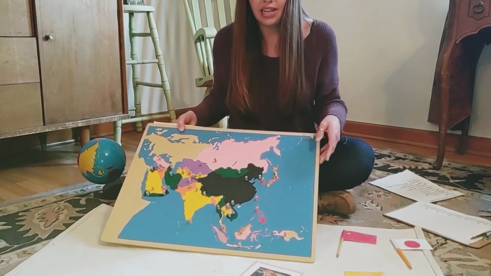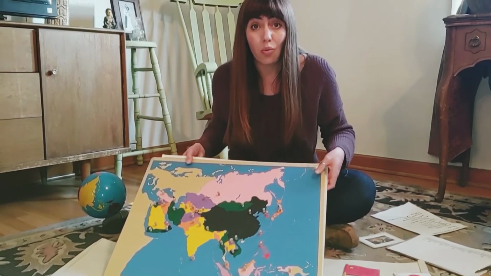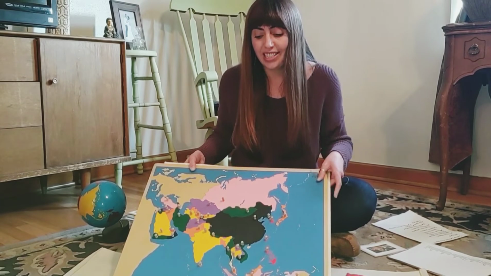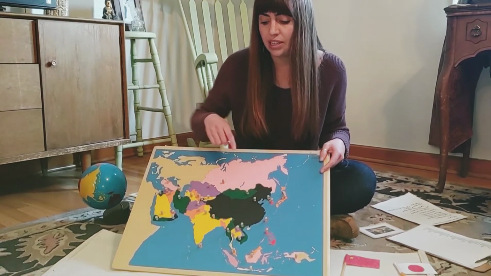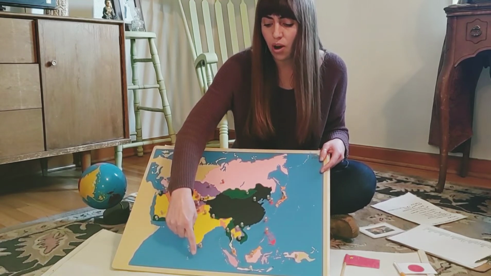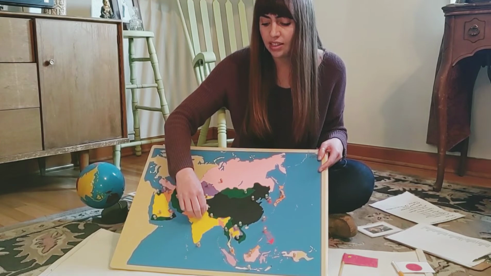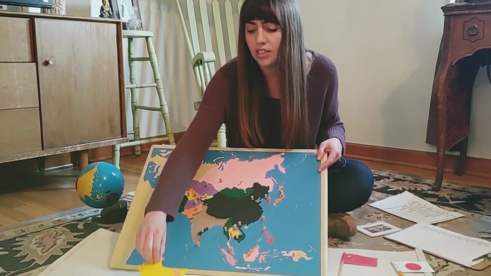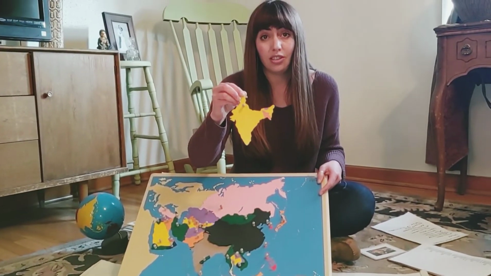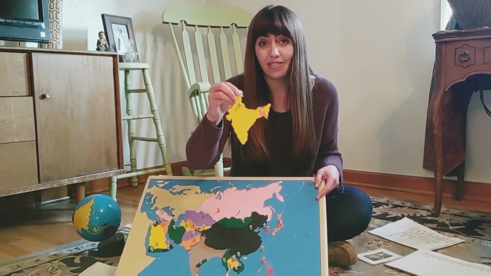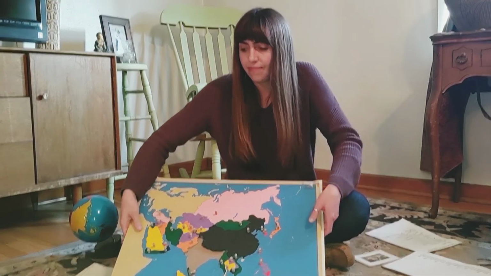You guys know that a peninsula is a piece of land that sticks out into the water. This piece of land sticks out into the Indian Ocean. It's called a peninsula, and it is surrounded by water on 1, 2, 3 sides. This country right here is called India. And we're going to begin to look at some pictures and look at the flag of India. It's a very interesting country.